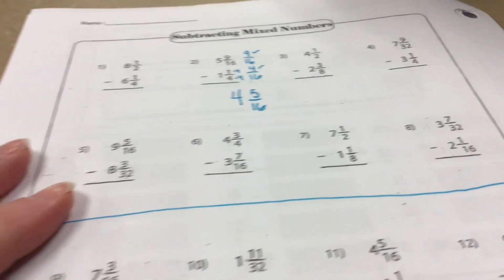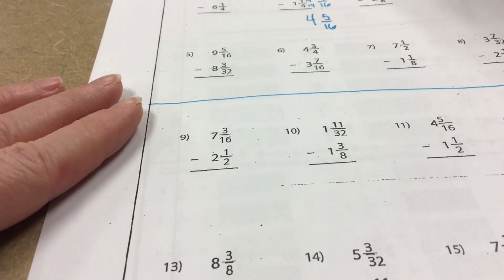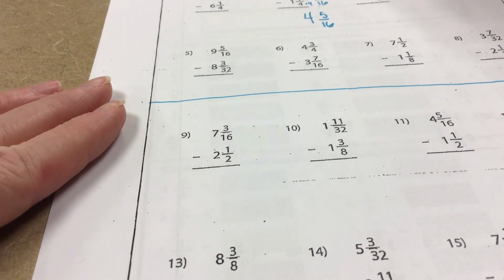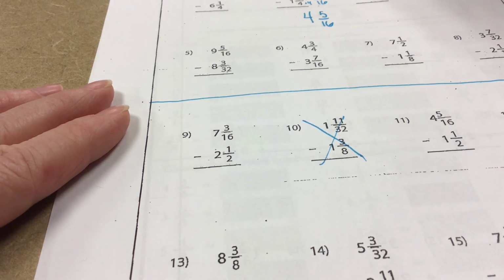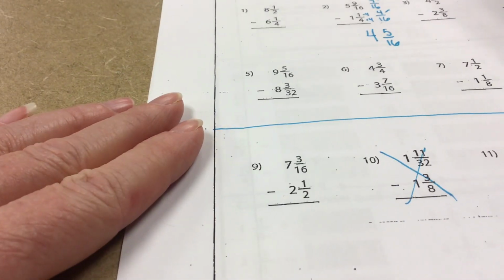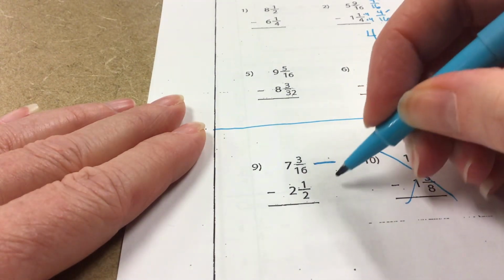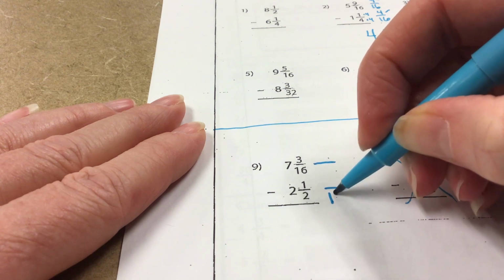The bottom section is going to be a little bit more difficult, and I want to spend some more time doing some of those. I'll tell you right now, number 10 has a little typo in it, so don't worry about doing number 10. So if we're looking at number 9, we've got a common denominator. We have to do that part first.